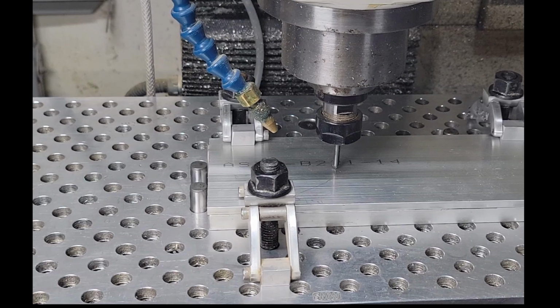I'll bring it as close as possible first, then I'll slow it down, and I'll use a paper.